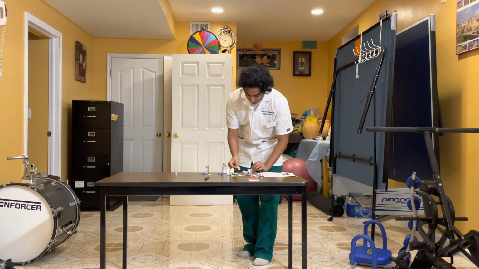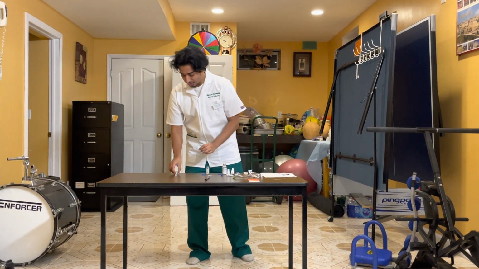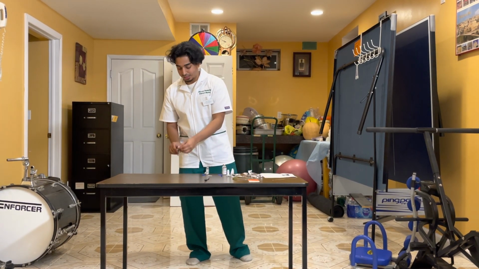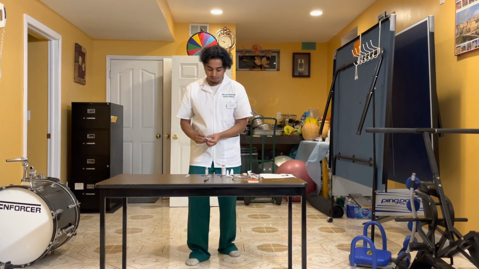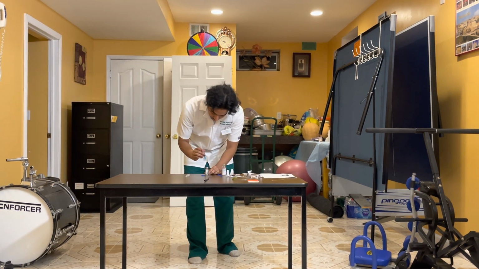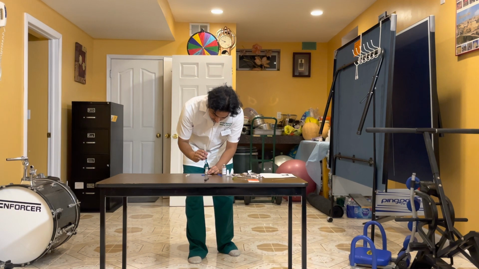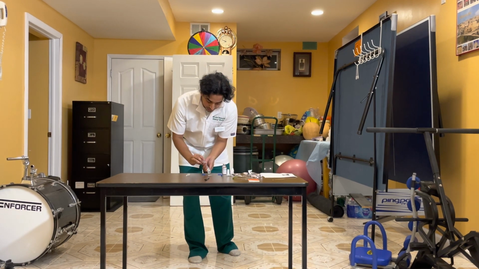Okay, now that it is clean, I take out my syringe, and I pull out the vancomycin, 6 milliliters.